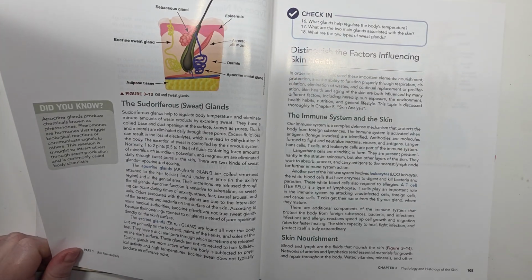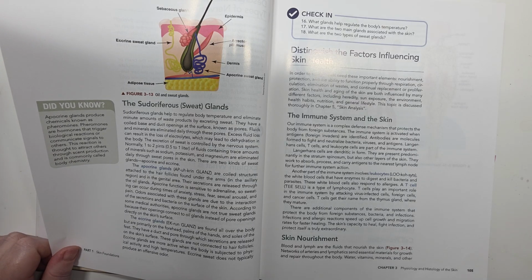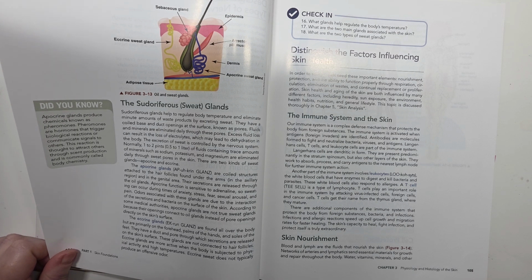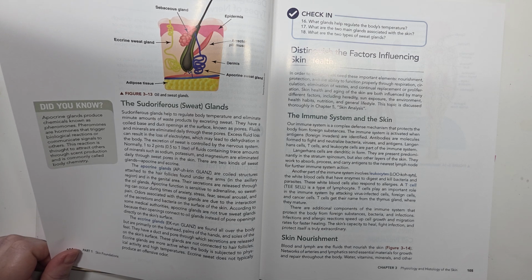In figure 3-13, oil and sweat glands. If you are just listening, this is a drawing of the hair shaft, the sebaceous gland, eccrine sweat gland, adipose tissue, epidermis, erector pili muscle, the dermis, and the epicrine sweat glands. It is worth looking at if you are just listening.